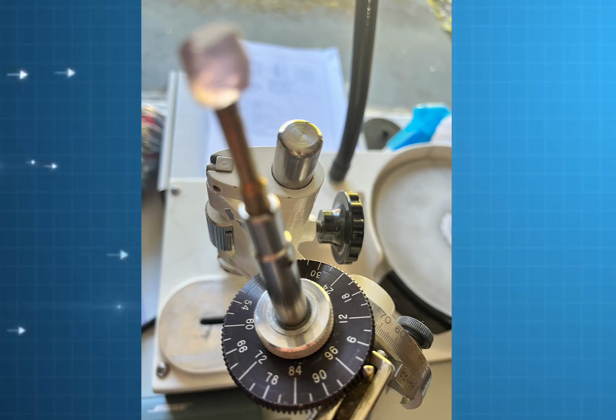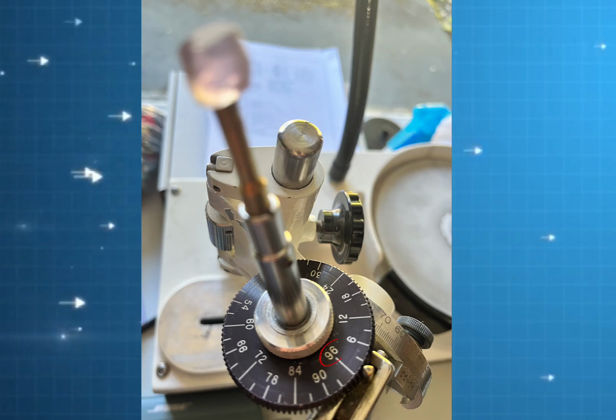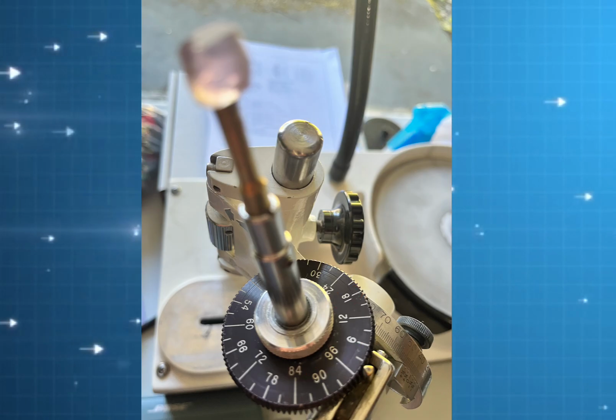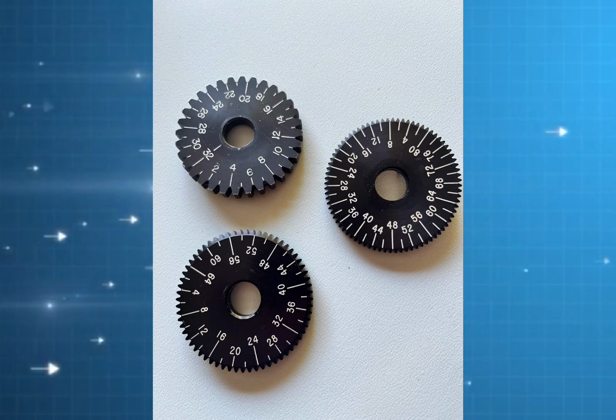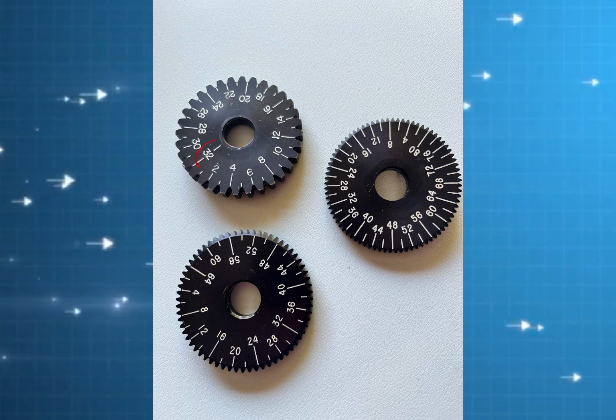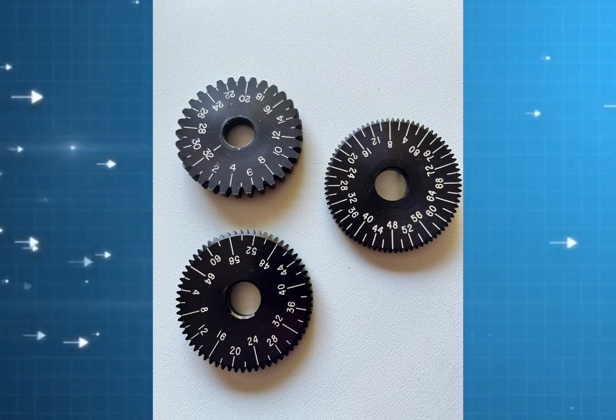Here's a picture of a real 96 index gear, with a rough stone attached to the dop using resin. You can see the gear's markings. These help you align each facet precisely on a real faceting machine. And here's another shot showing index gears with other common counts, like 80. Different designs use different gears, but 96 is by far the most common.